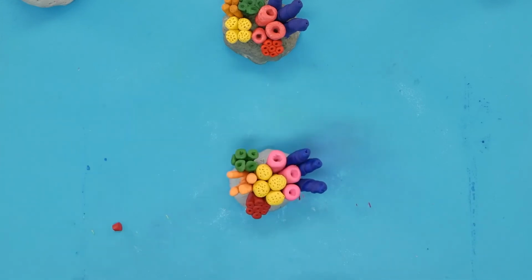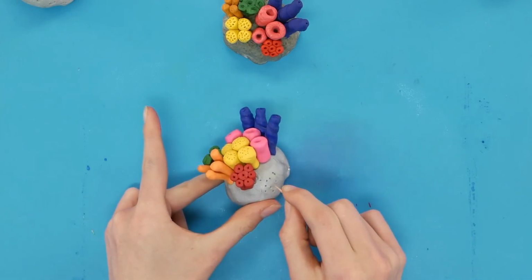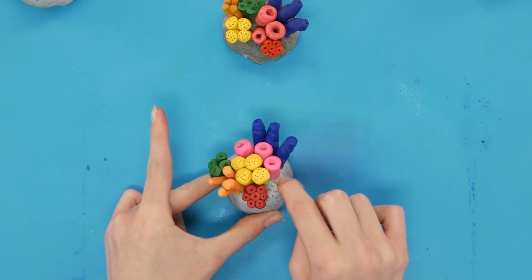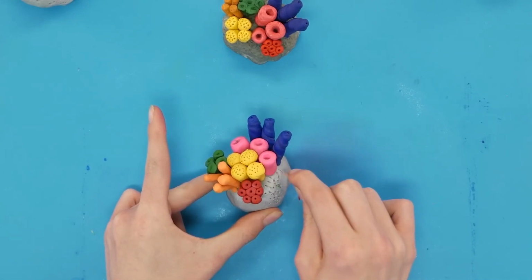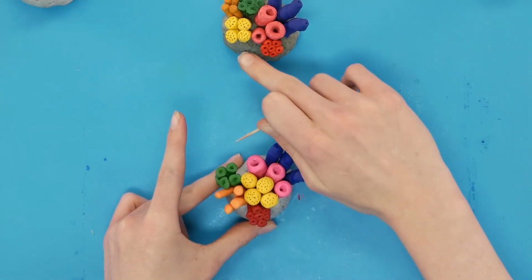And now we have all our coral. To finish this off, we'll be adding some texture to our rock with our toothpick. So as you can see, I have started making little holes. So we're just going to be poking our toothpick in and out of the clay that forms our rock to add the texture that you see here.